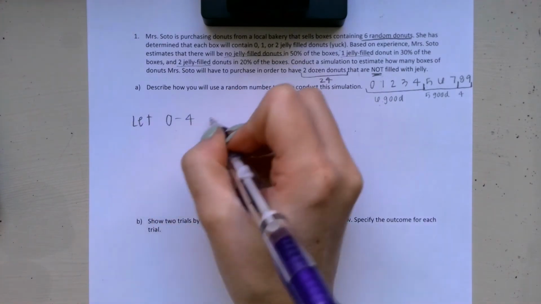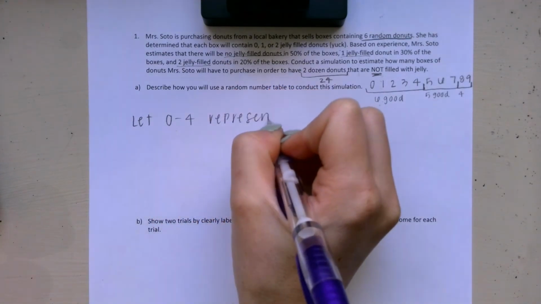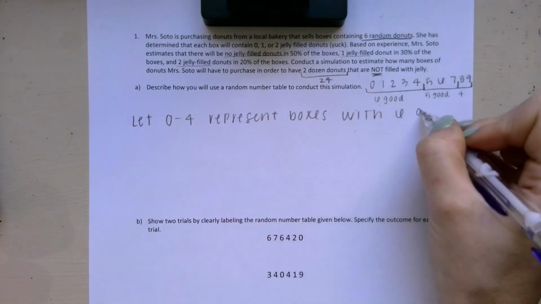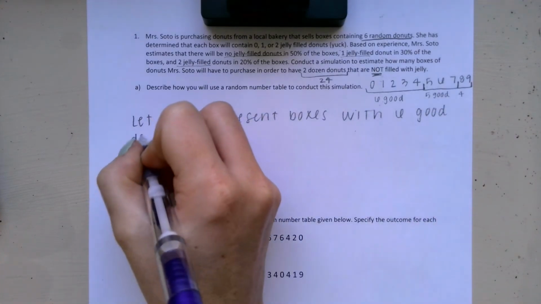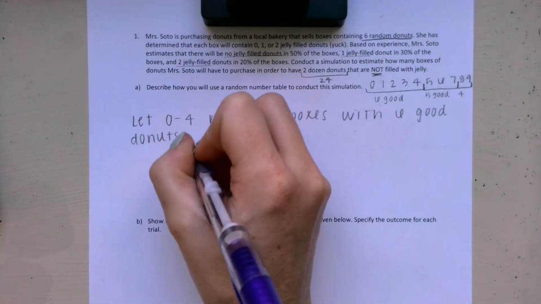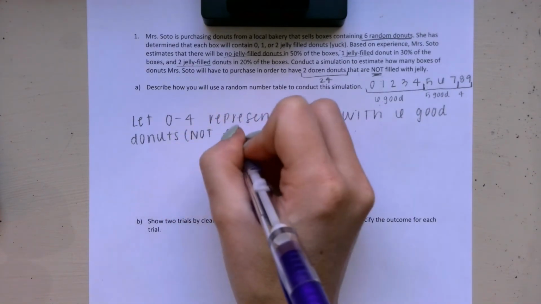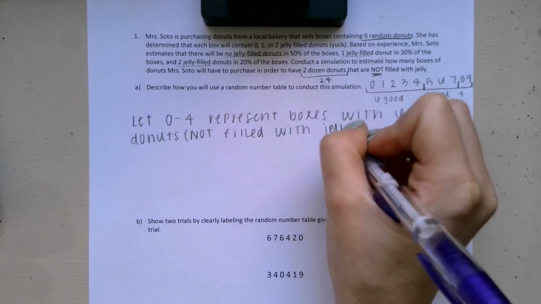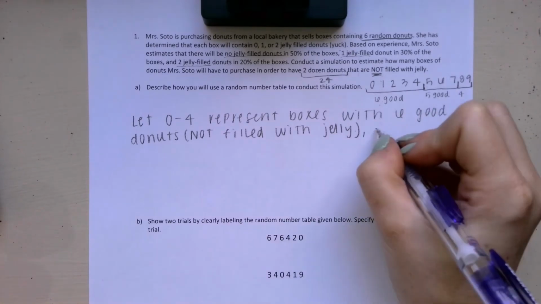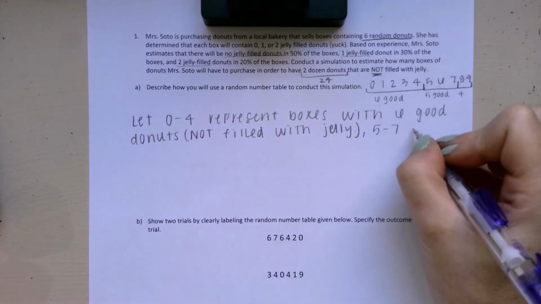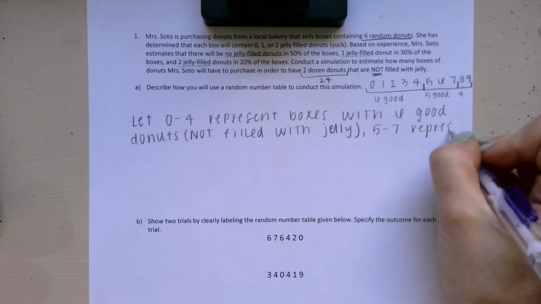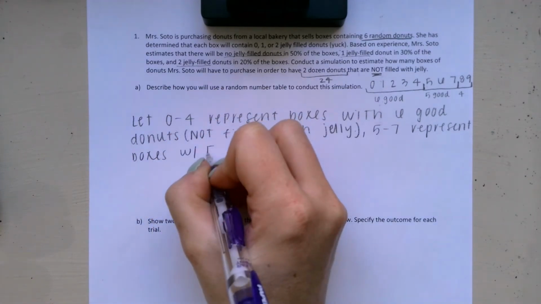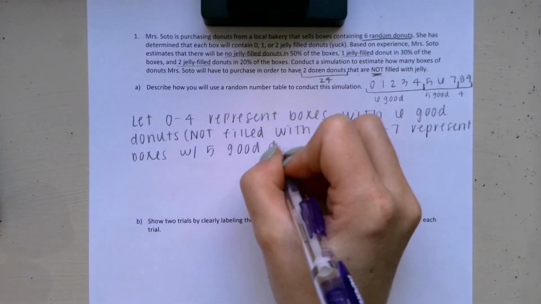Let 0 through 4 represent boxes with 6 good donuts, and just say not filled with jelly. 5 through 7 represent boxes with 5 good donuts.